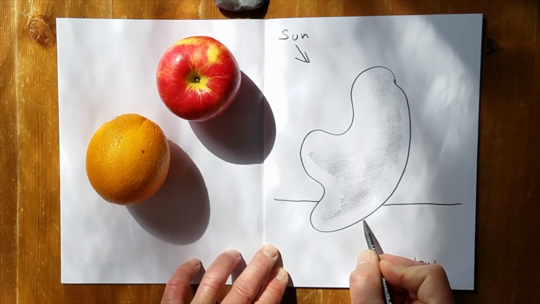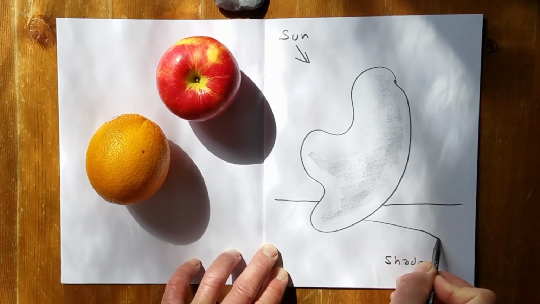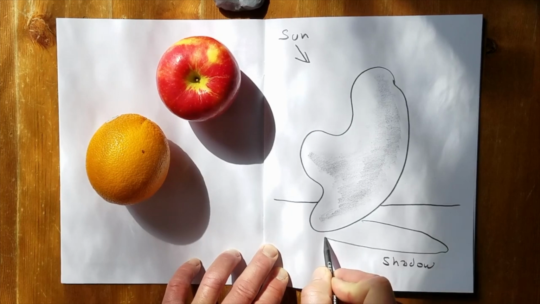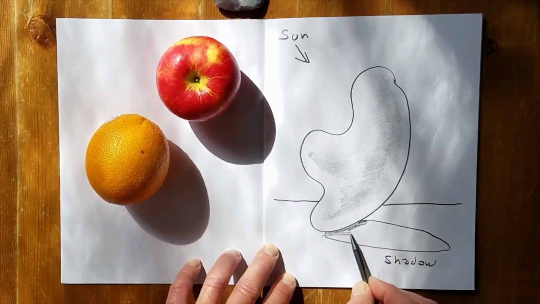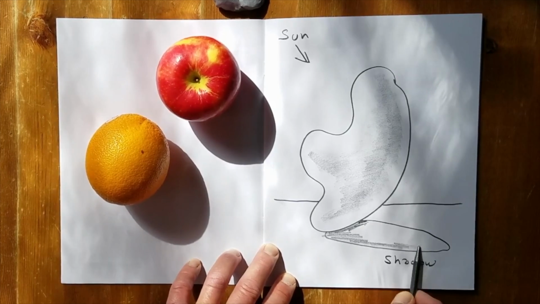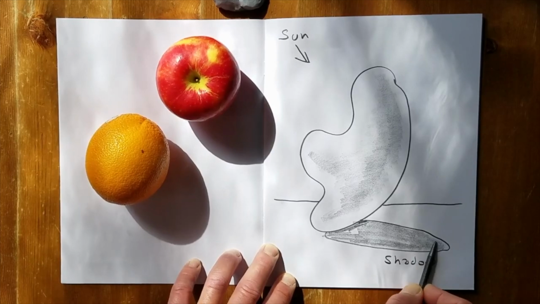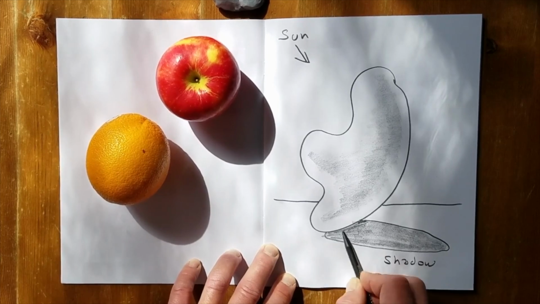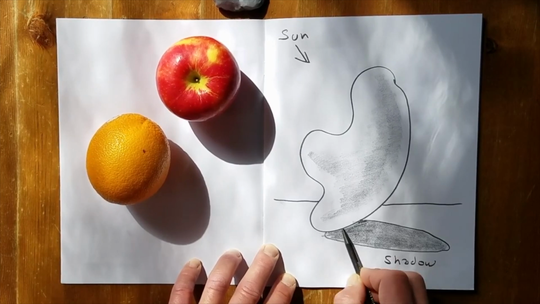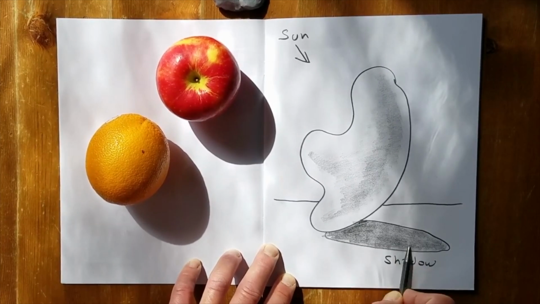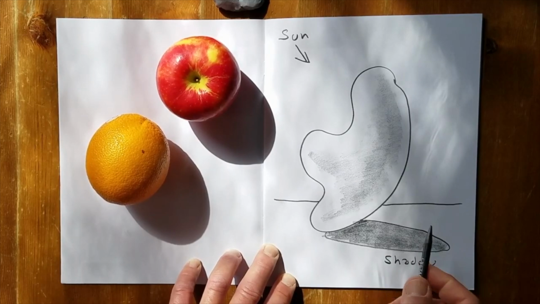Let's see, that's kind of a weird one. We'll just make an ellipse kind of thing. Like that, we'll just call that the shadow. And we'll just make this kind of even. Okay, that's the shadow.